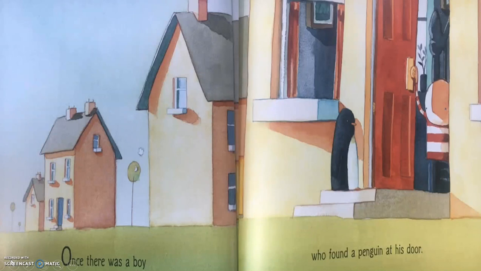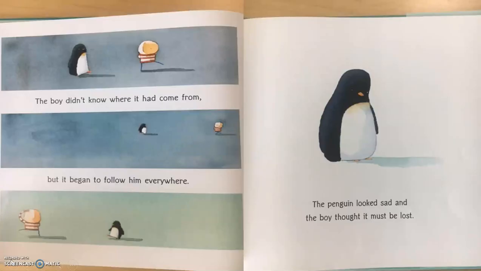Once there was a boy who found a penguin at his door. The boy didn't know where it had come from, but it began to follow him everywhere. The penguin looked sad, and the boy thought it must be lost.